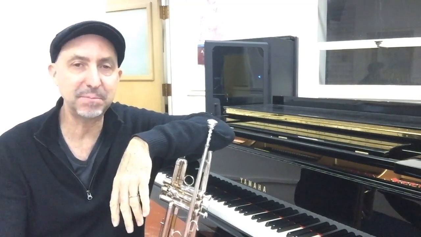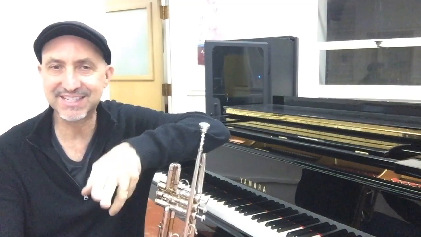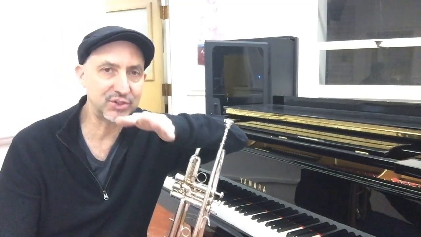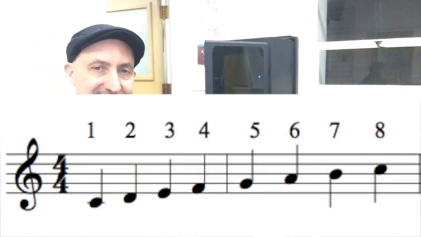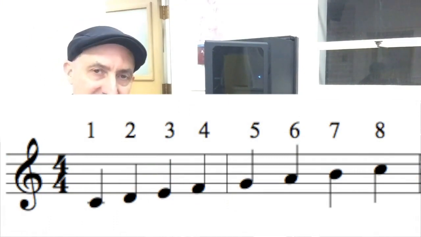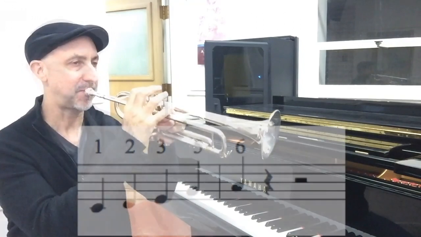So traditionally, the major pentatonic scale is the 1, 2, 3, 5, 6 of a major scale. So for example, a C major scale, the 1, 2, 3 is C, D, E. The 5 is G, the 6 is A, and that has this sound.